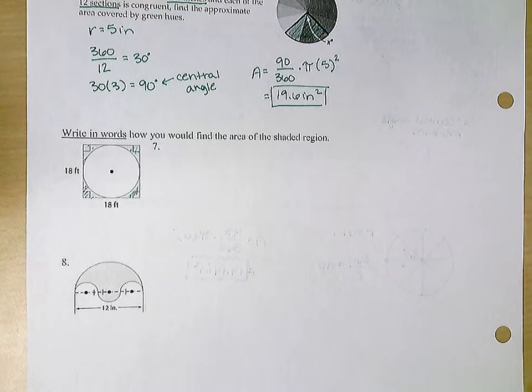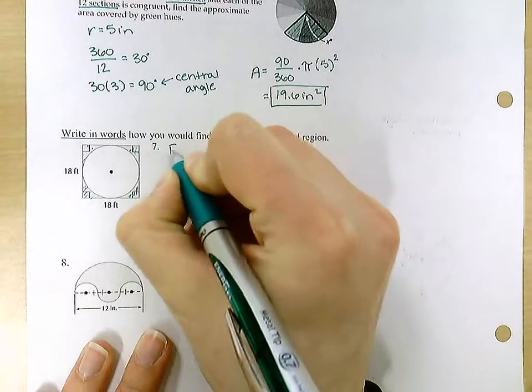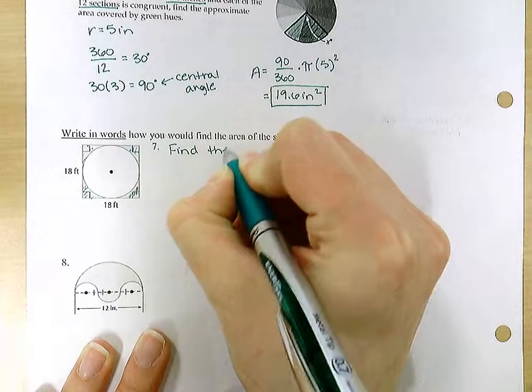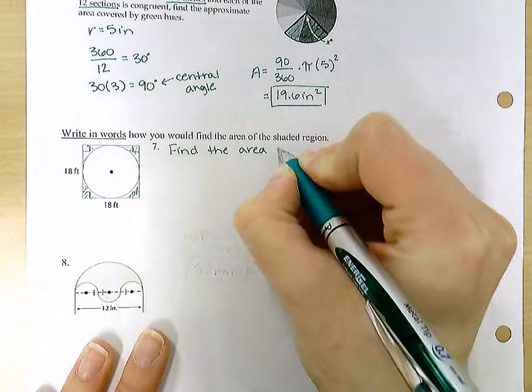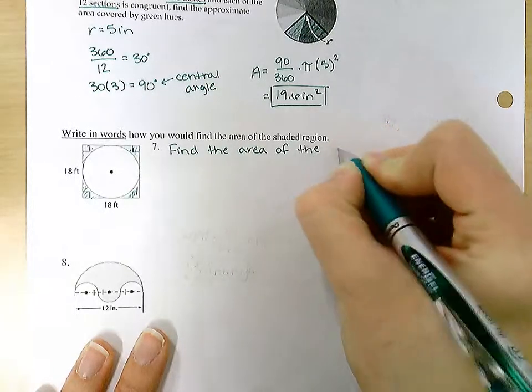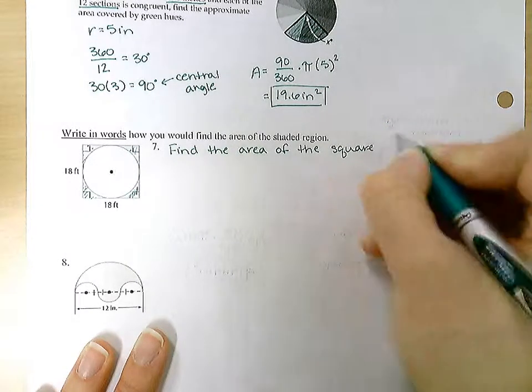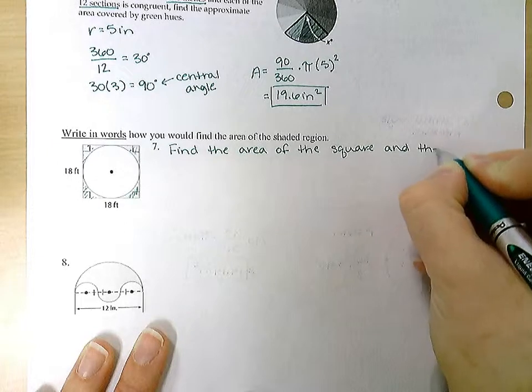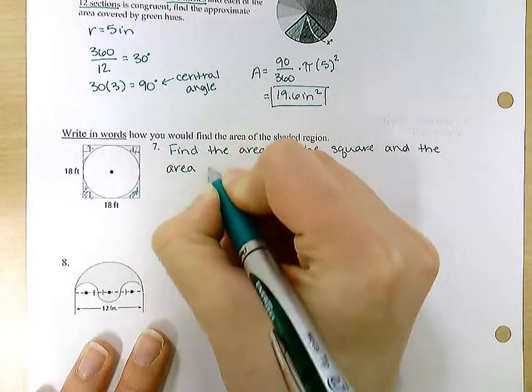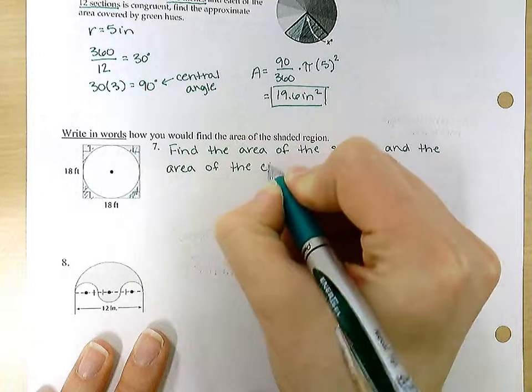Kelly? Isn't that the area of the circle subtracted by the area of the square? So you do want to find both the area of the square and the circle, and you do want to subtract the circle from the square. Yes, good. Okay, so that's all I would have to write for this answer. So I would say find the area of the square and the area of the circle.